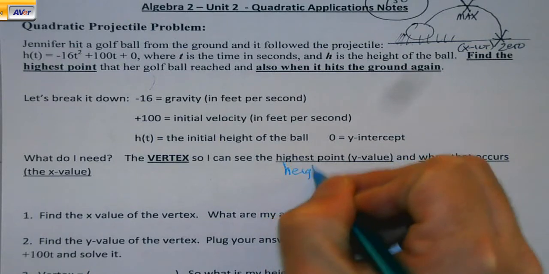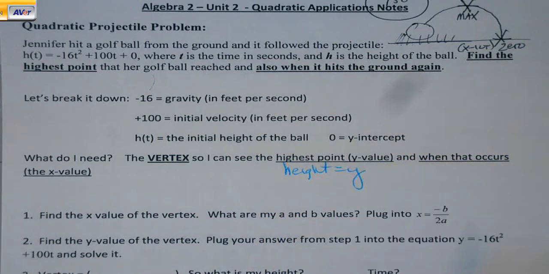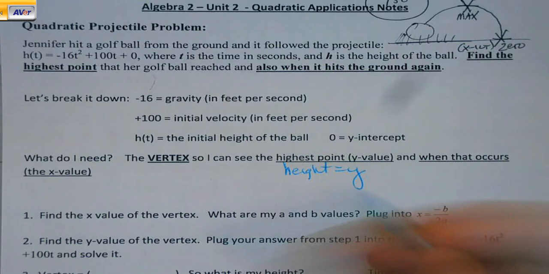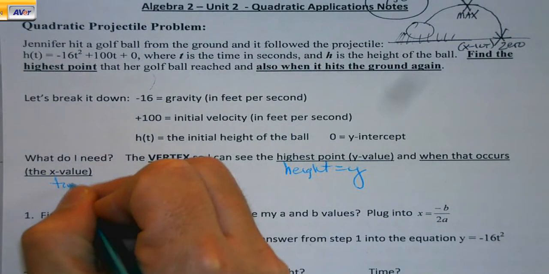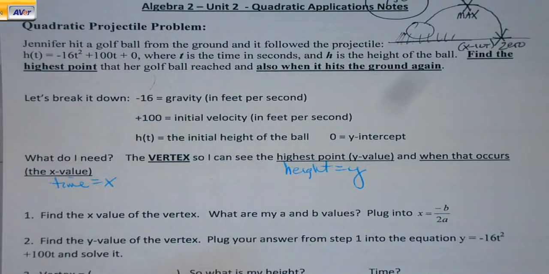So let's make note of something here. Height equals my y. Think about the y-axis. It goes up and down, right? So that would make sense for it to be height. And when that occurs is the x value. The x value is going to be my time. So when I'm asked for time, we're talking x. When I'm asked about height, we're thinking about y. So find the x value of the vertex.